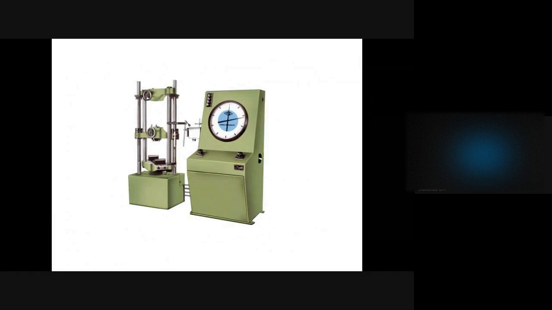Now we shall go for the instrument by which we are conducting the test. So this is conducted in a machine called a universal testing machine. This name is because this machine is not only used for conducting the tension test, it can be used for conducting the compression test, shear test, bending test. Different types of tests can be conducted on this machine. So it is called a universal testing machine. It has got two parts. In the figure, the right one is called the control unit and the left portion is called the loading unit, where we can keep the specimen and apply the loading.